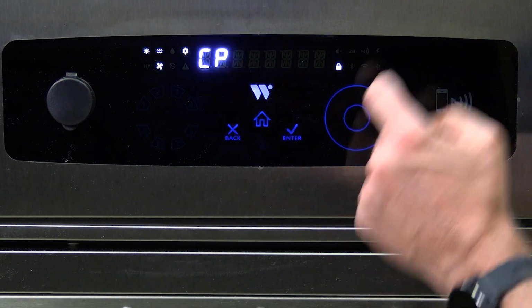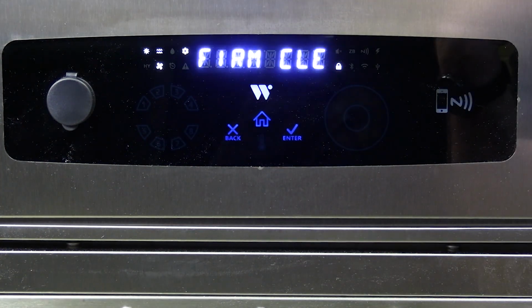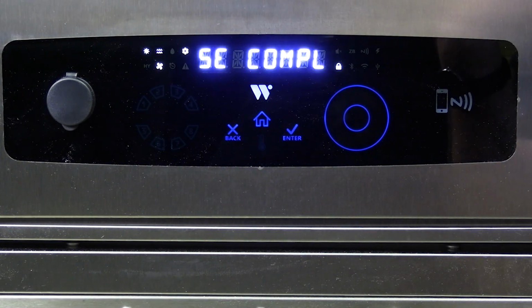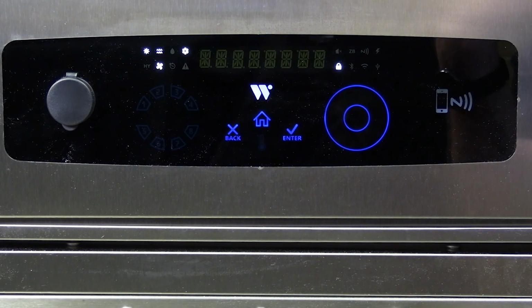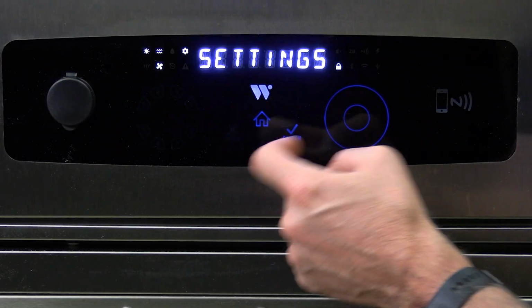To clear the unit HACCP record, select Enter. The controller will ask to confirm clearing. Press Enter again to confirm. After the controller has cleared the HACCP records, the display will return to the clear HACCP screen. Select the back button to return to settings.